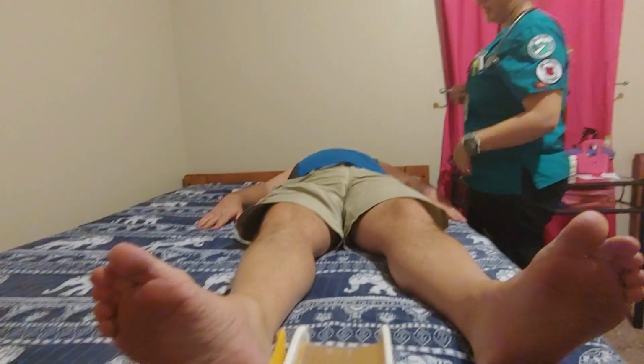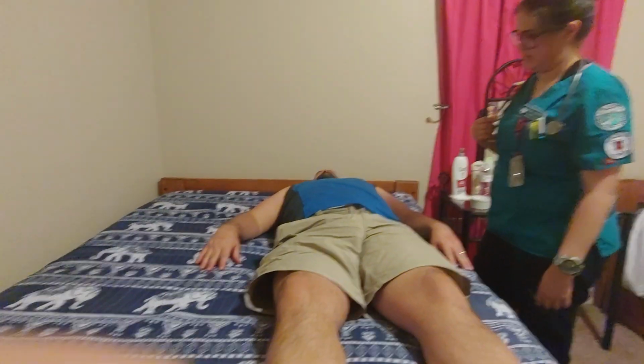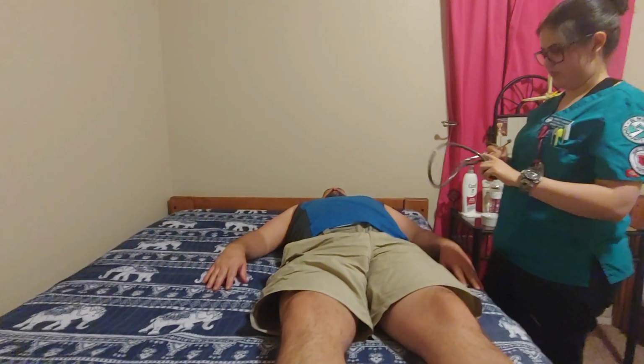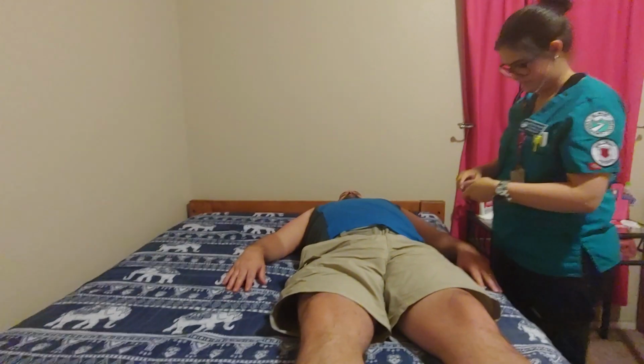down? Flat. Okay, so I'd be assessing the abdomen for any pulsation, any distension, bulging, or anything like that, which there isn't any. And then I would also palpate all the quadrants.